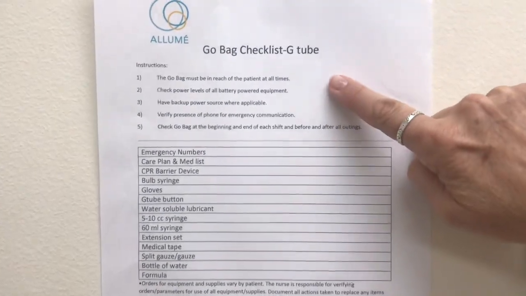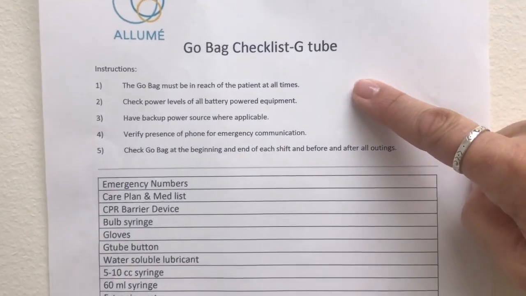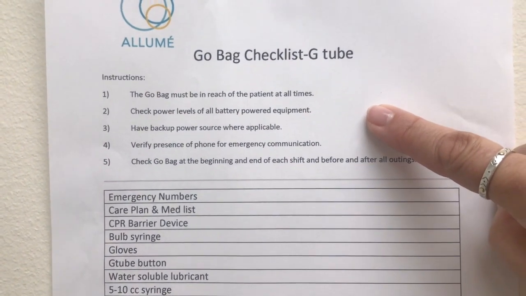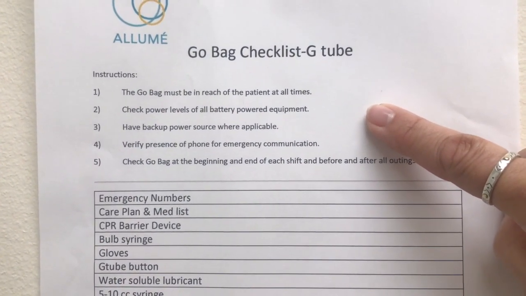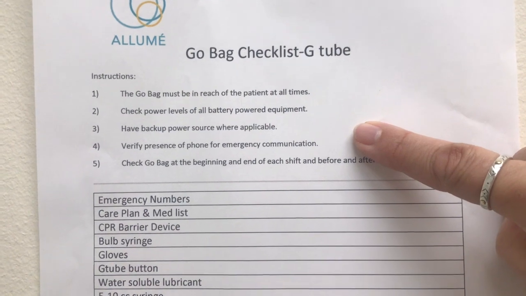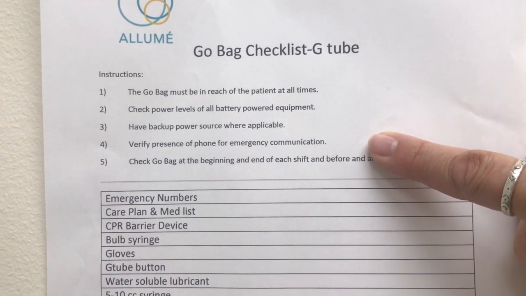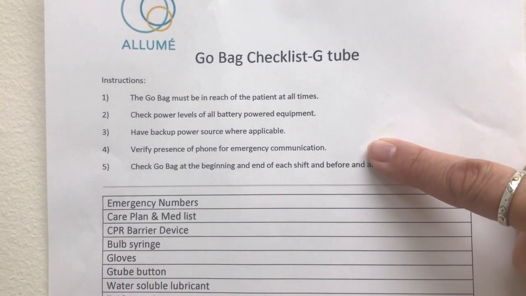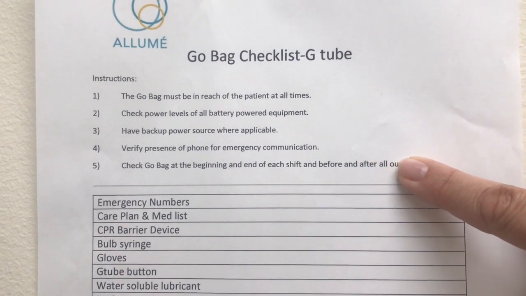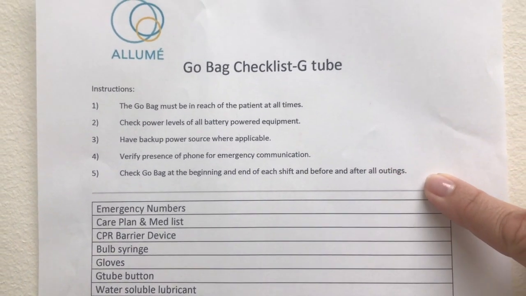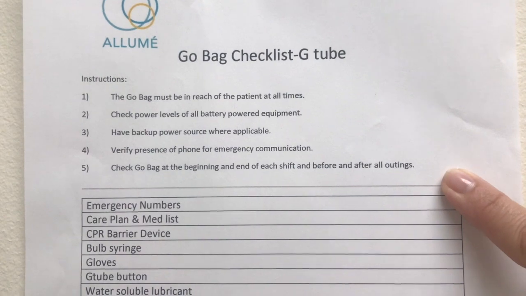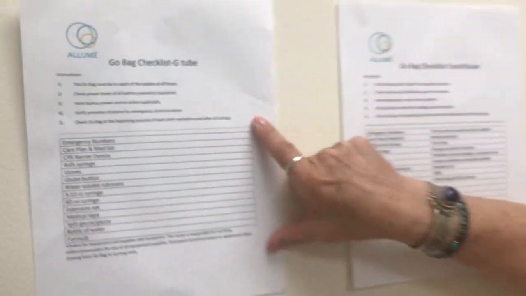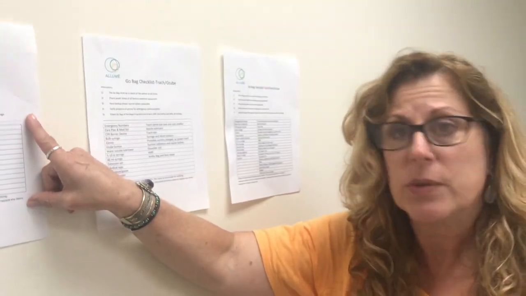The Go Bag must be in reach of the patient at all times. Check the power levels of all battery-powered equipment. Have backup power source where available. Verify presence of phone for emergency communication. Check Go Bag at the beginning and end of each shift and before going on all outings. This is your emergency pack, so you really need to do this.